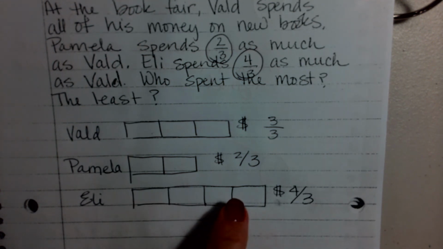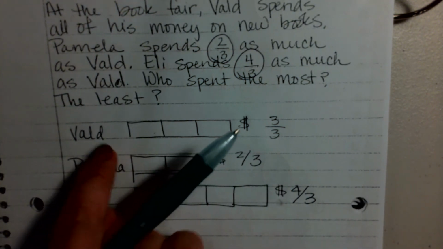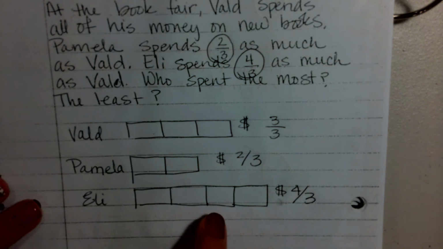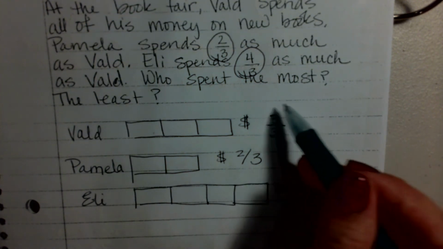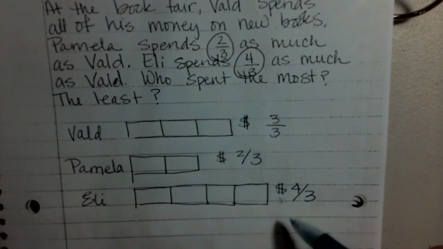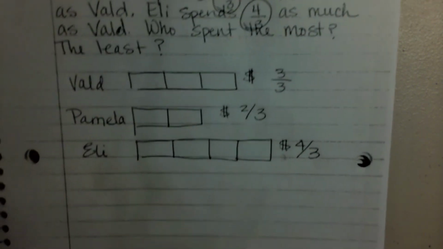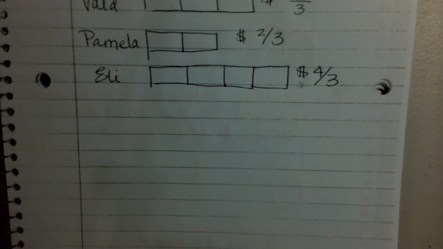We drew a tape diagram and labeled it Vlad, right? Then we have Pamela, then we have Eli. What can you tell me based on who spent the most money and who spent the least amount of money? I want you to write out what you know right here and then come back and we'll talk about it.